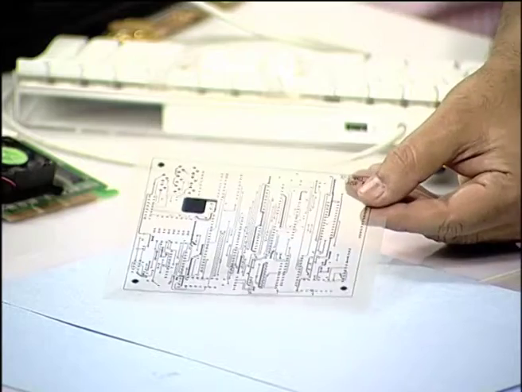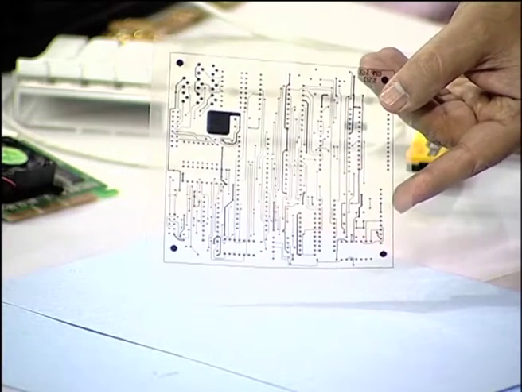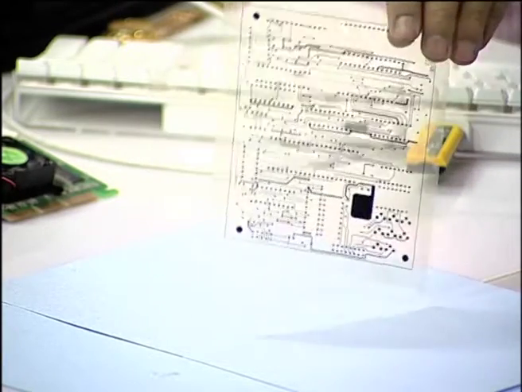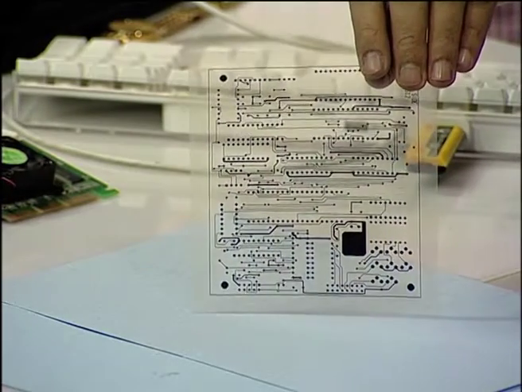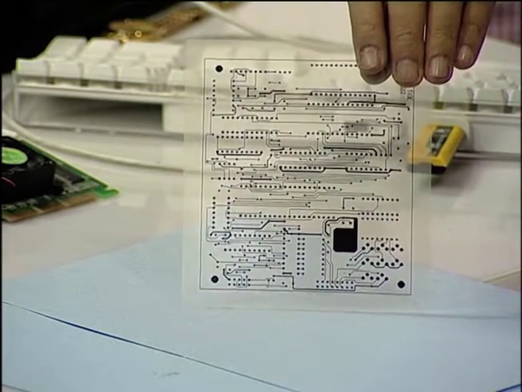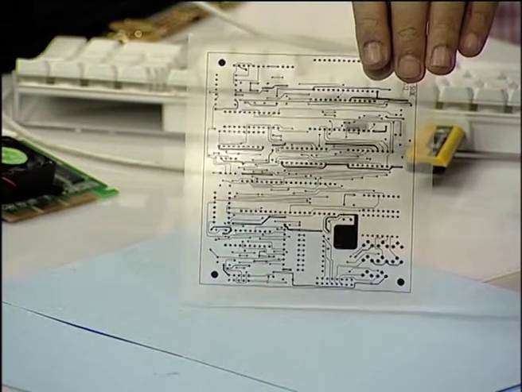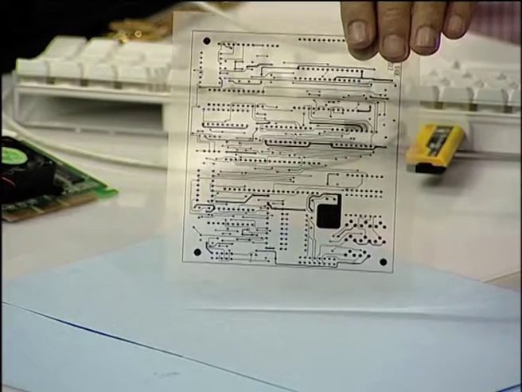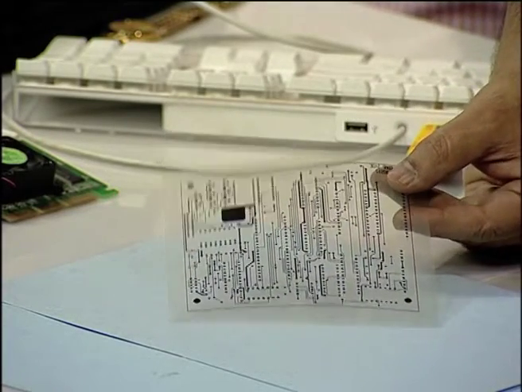If you look at this capture here, what I am showing is a plastic sheet. This is a polyolefin layer, and you can see here plots of the pads of the components and the traces. Okay. So, this is the mask for one single electrical layer.